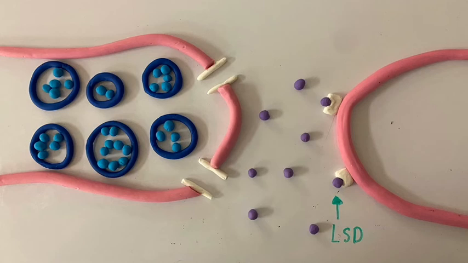When the molecule of LSD binds to the receptors, they close a lid of sorts over the molecule, preventing the molecule from detaching quickly and resulting in the long-lasting effects of the drug.